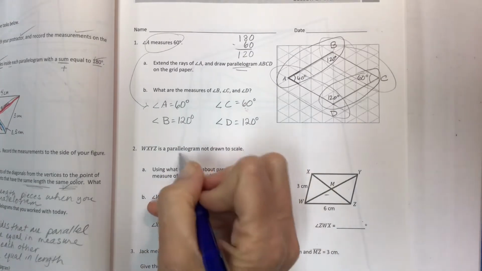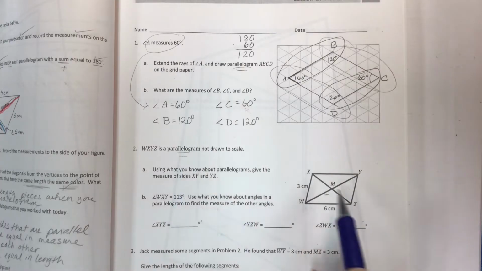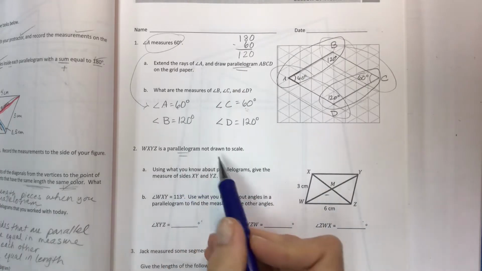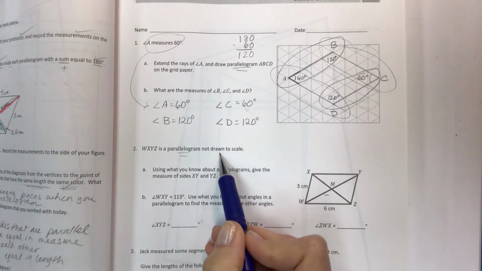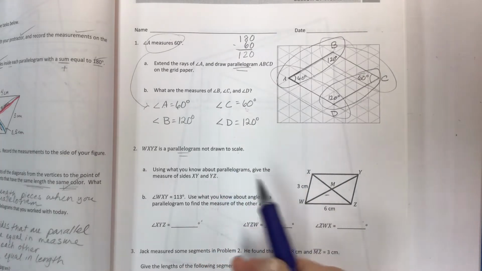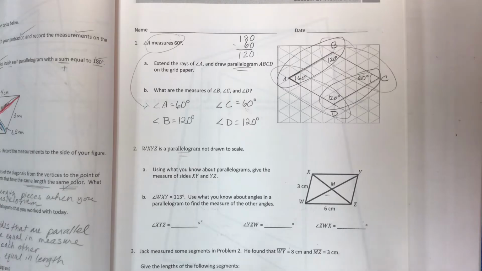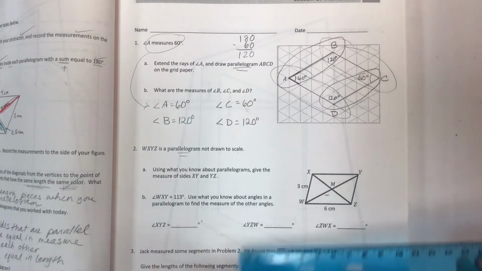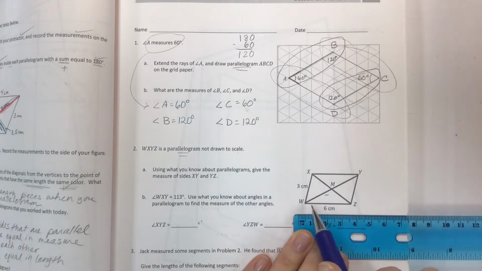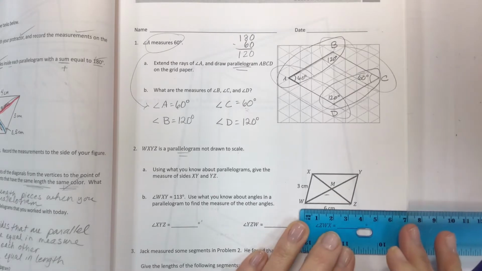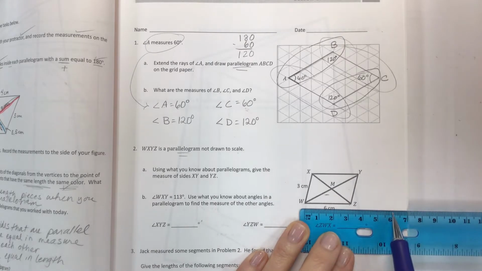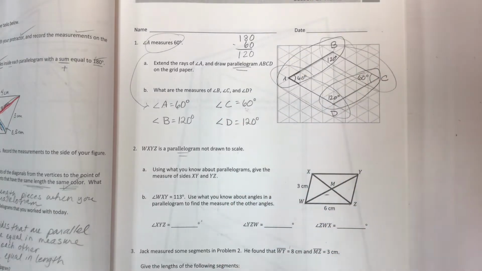WXYZ is a parallelogram. So great, it's got a lot of properties that we can just know because of the name. They're also telling you it's not drawn to scale. What does that mean? That means that if I was to take my centimeter ruler, and it says that line segment WZ is 6 centimeters, well, it's not actually 6 centimeters. The scale is not right. But what they're saying is, it doesn't matter.